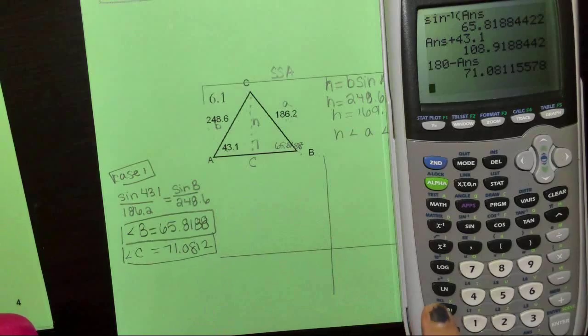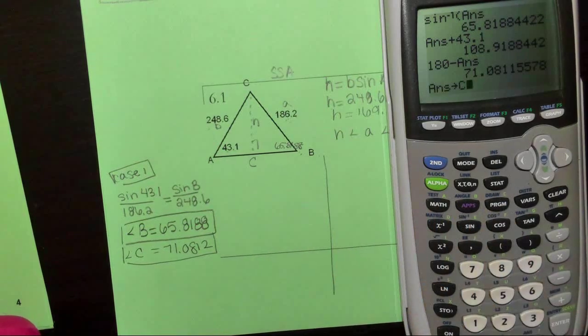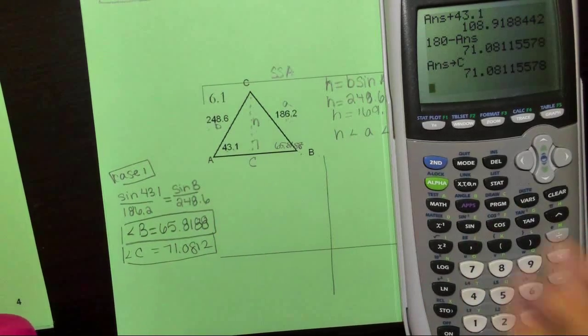So again, I'm going to hit store, alpha C, because I'm setting it as angle C.